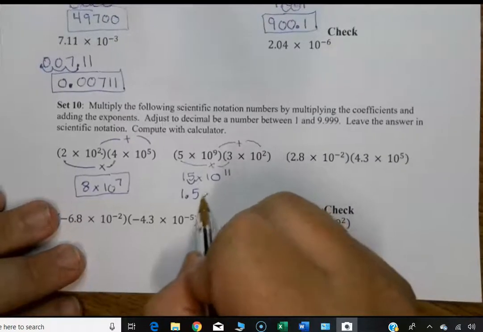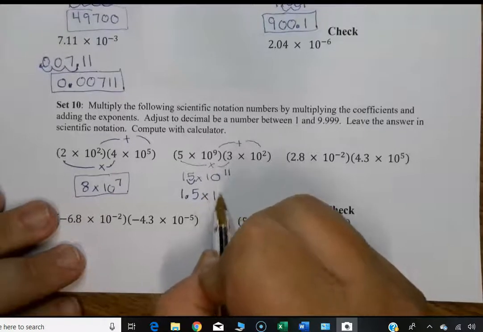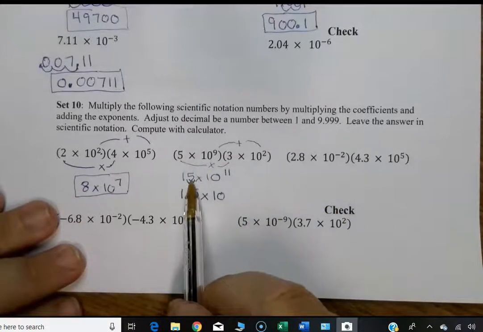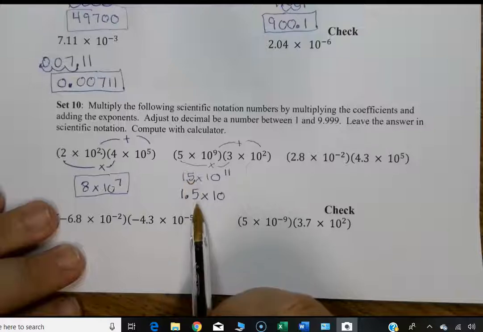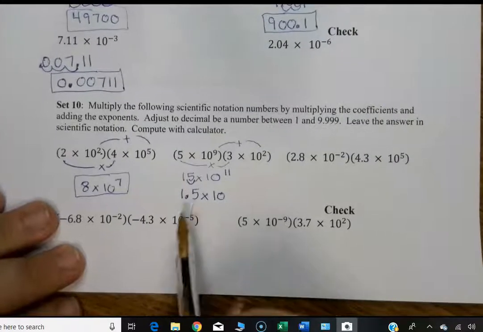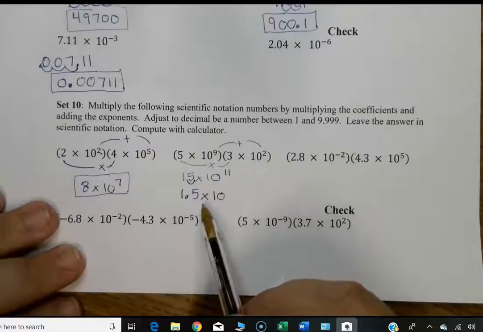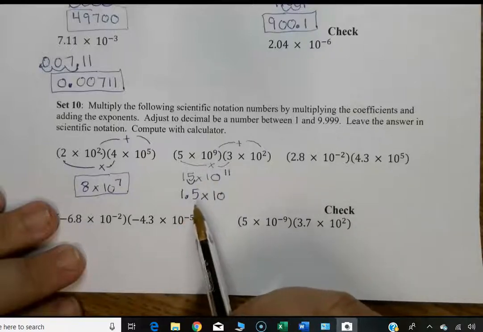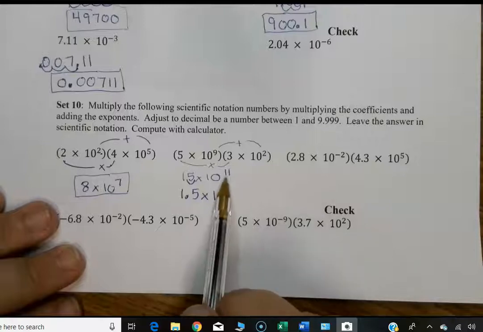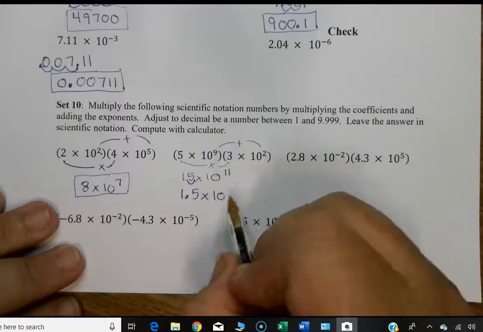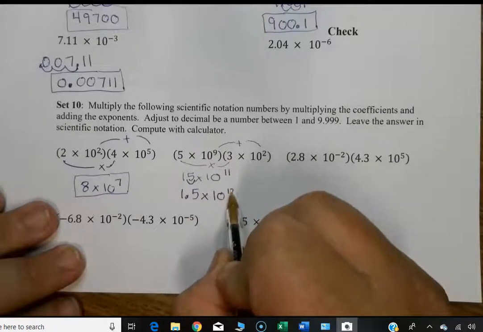So here's the way you reason this. You made this number smaller. You went from 15 down to 1.5. So to compensate for that, you don't want to change the value of the answer. You want it to be the same value. So in order to compensate, you got to make this number bigger. And that's by increasing it by 1.